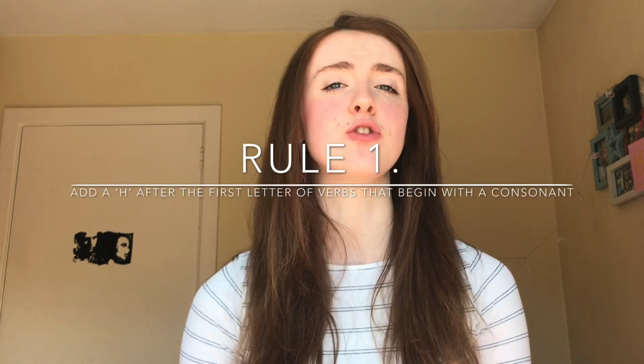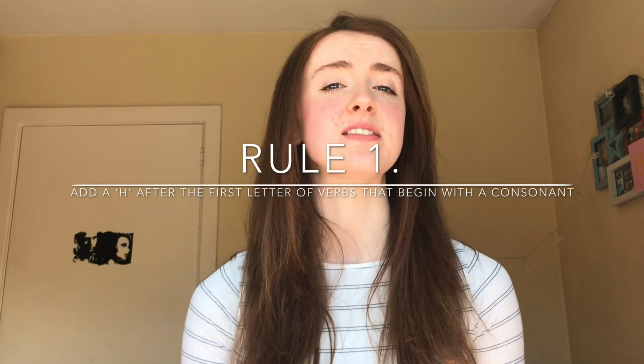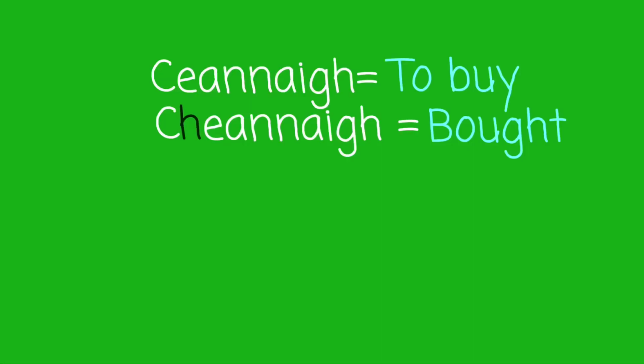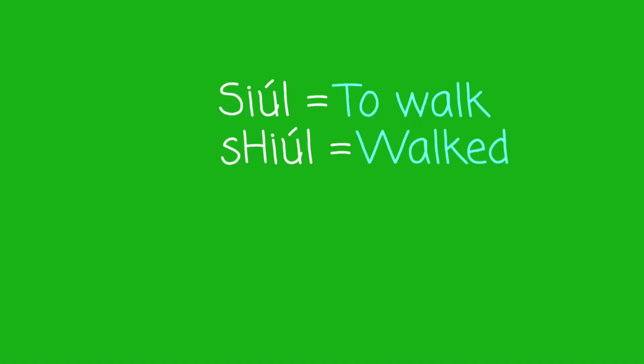Rule number 1, add a H after the first letter of verbs that begin with consonants. So I'm going to give you 3 examples of verbs and how to put them in the past tense. First we have kyan-nee. Kyan-nee means to buy. So past tense of kyan-nee, bought, is hyan-nee. Kyan-nee to hyan-nee. So we just add a H after the C. Shool, which means to walk, you just add H after S and it becomes Siúl.